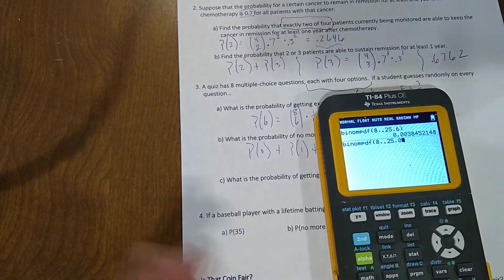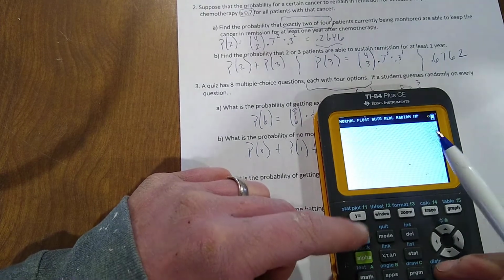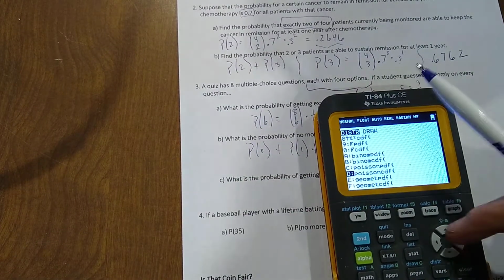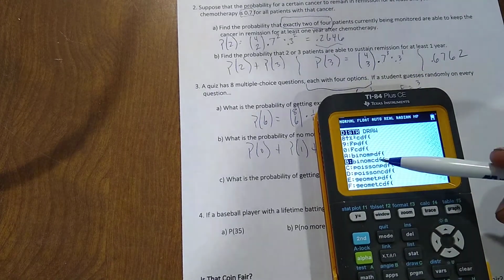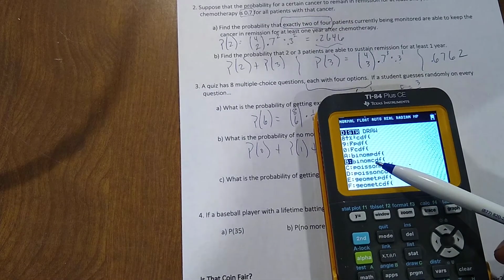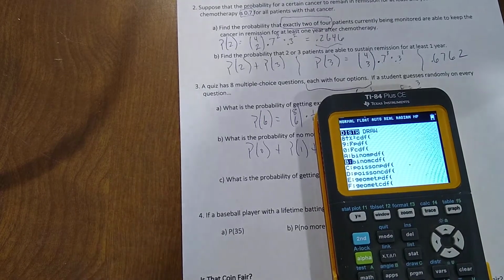But there's actually another function on here that's quicker. We're going to go back to distributions. Hit second, variables. Go to the bottom one. Now here's the difference. P, not Poisson. Binomial right here, binom. This is a probability distribution function. The next one, if you see, that's a cumulative distribution function. Cumulative means adding up as you go.